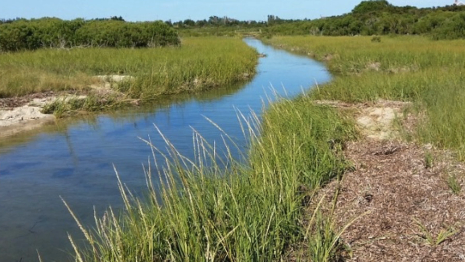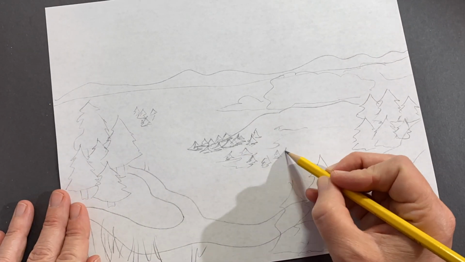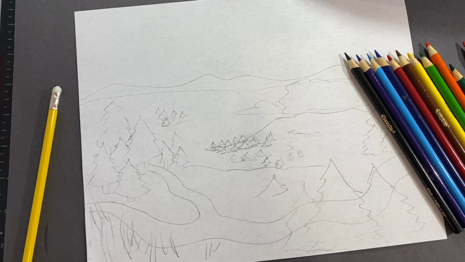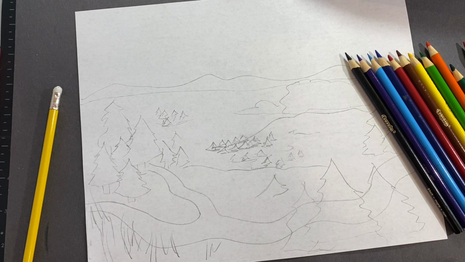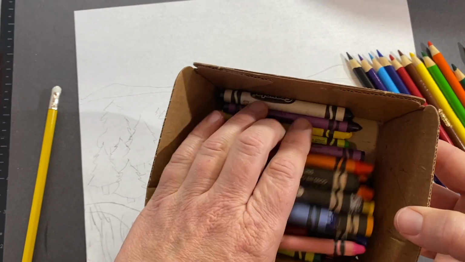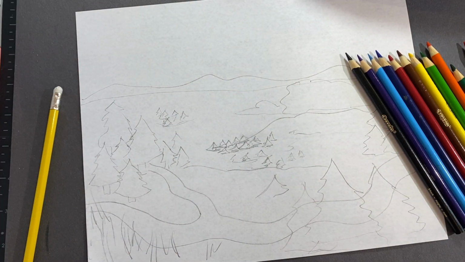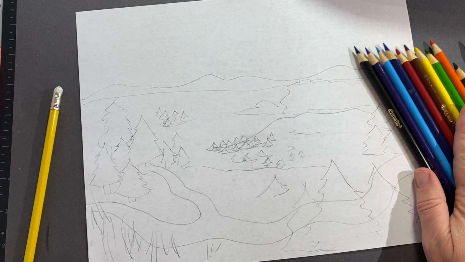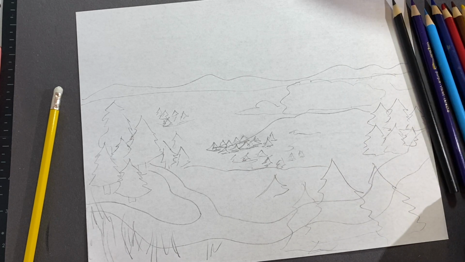Keep on drawing. You're doing such a good job. Great work. I'm so excited. Your drawing looks amazing. So now we're going to move on to coloring, and you can use whatever materials you want to, whatever you have, okay? So I'm going to use colored pencils for my example, but if you have crayons, you can use that. Anything really would work great. Markers are also good for this, so we're just going to get to work and color in our landscape.